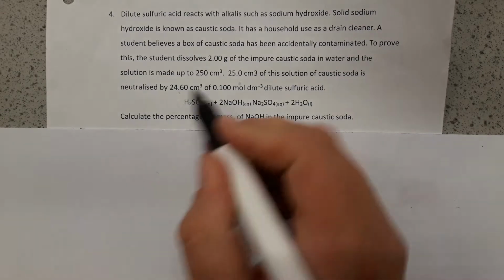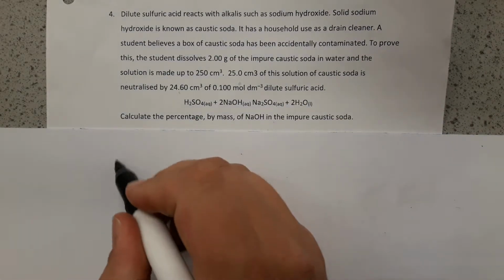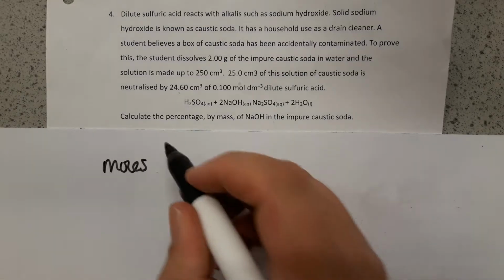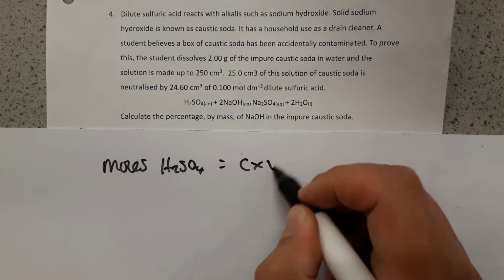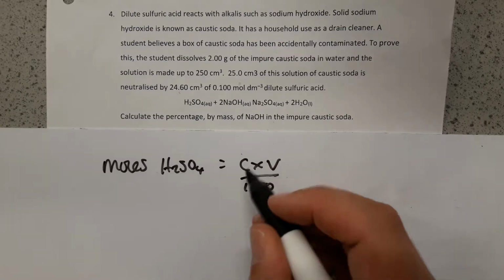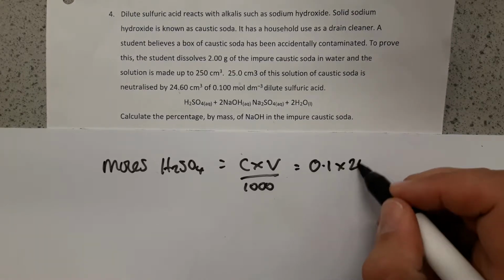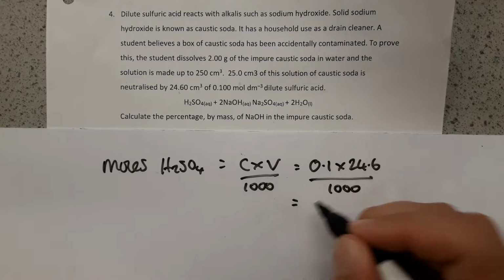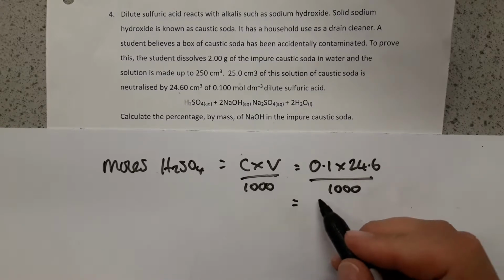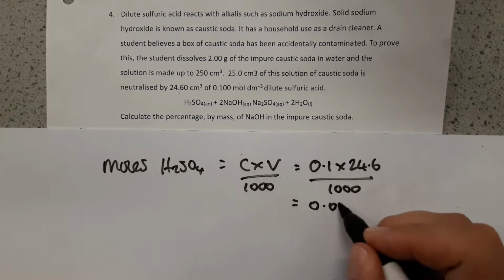I've got 24.6 centimeters cubed of 0.1 molar sulfuric acid. So moles of H2SO4 is C times V over 1,000, which is 0.1 times 24.6 divided by 1,000, giving 0.00246 moles.